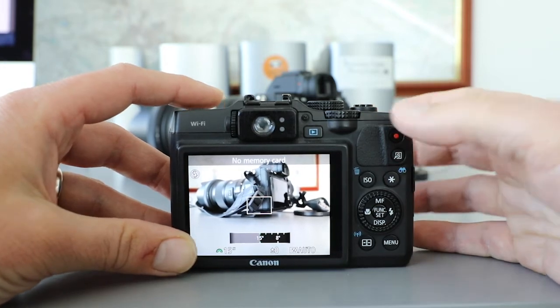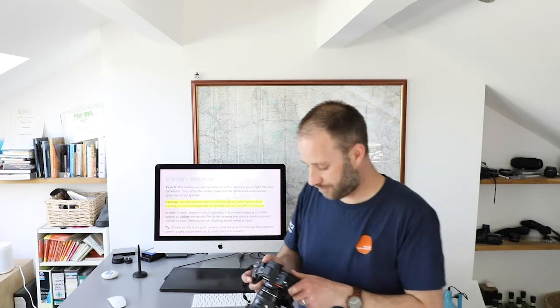So 0.8 is 0.8 seconds, 1 inch, 1 quotation is 1 second, and this will go to 30 seconds. So 30 inches or 30 quotation, that's 30 seconds. It will vary camera to camera, but most cameras will do something like 15 seconds up to 2,000th, 4,000th of a second. And that's your shutter speed range.